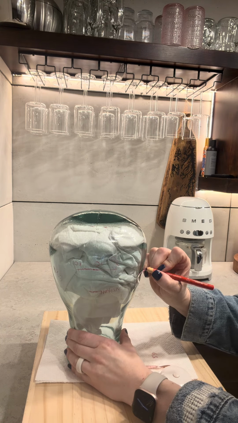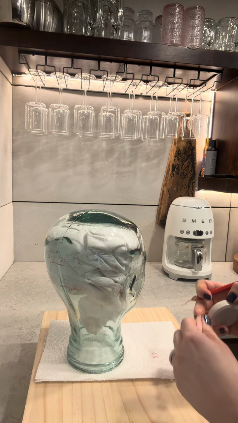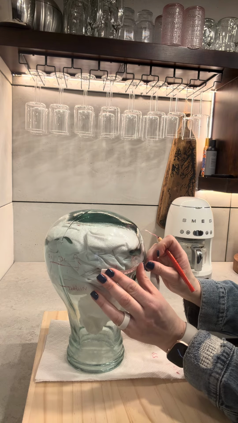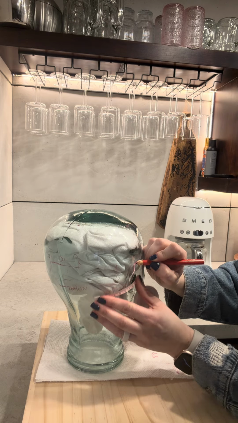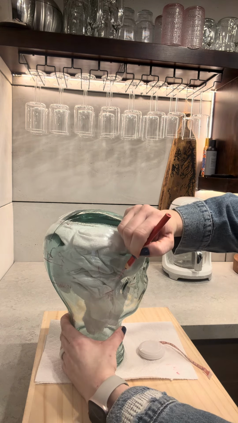And that's my T6. Again, 10%, 5.9. And now I have my 10% line.